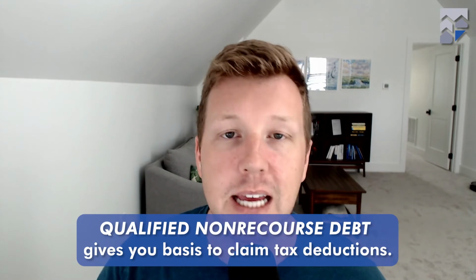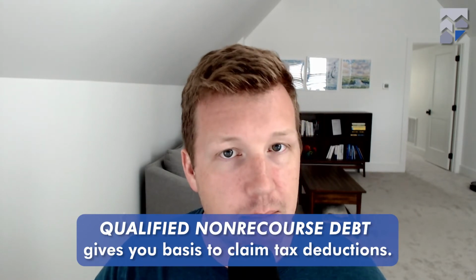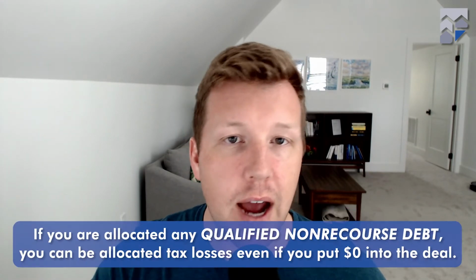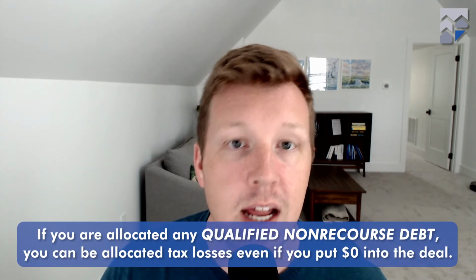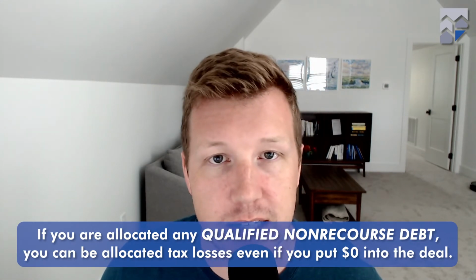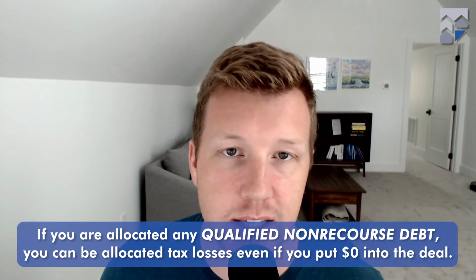And it's really important for general partners to understand that qualified non-recourse debt is non-recourse debt, but secured by real property. And there's a couple other qualifiers, but most real estate investments are secured by qualified non-recourse debt. And qualified non-recourse debt gives you basis to claim tax deductions. So if you're allocated any qualified non-recourse debt, then you can be allocated tax losses even though you put $0 into the deal. Because when you're allocated qualified non-recourse debt, it gives you basis to take deductions.